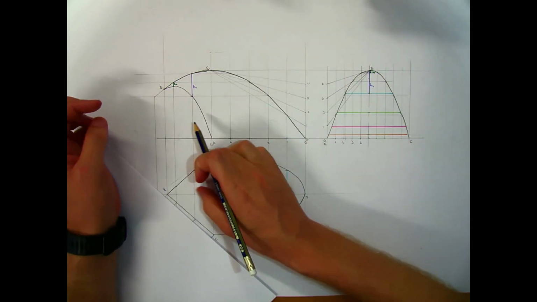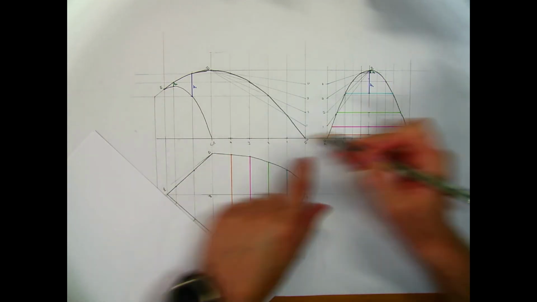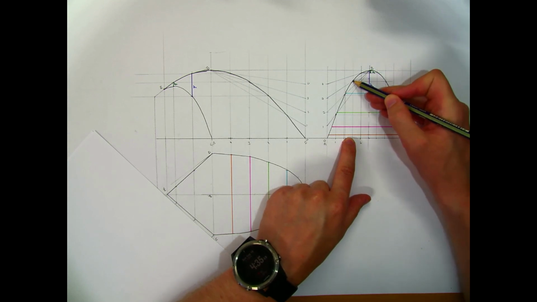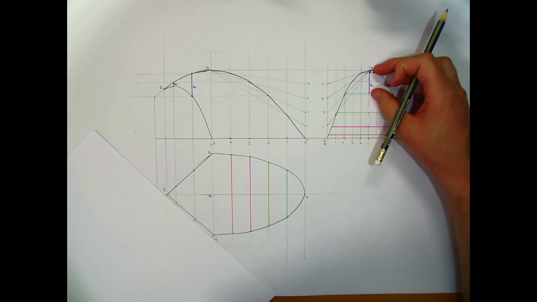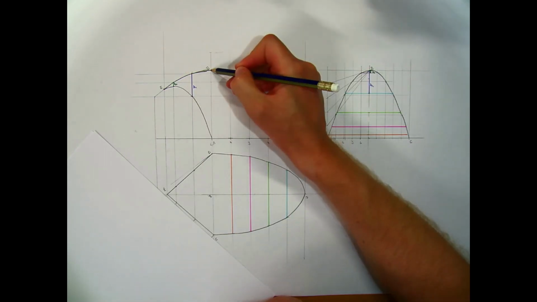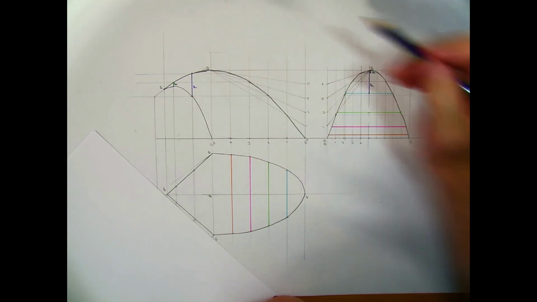So I'm measuring the distance down here in plan, measuring this distance down here in plan, transferring that over here and projecting up till it hits the curve, which is going to give me a corresponding height, taking this height and marking it down from the curve down. It's not from B, it's from the curve down, which is going to give me the point on the curve that I'm looking for.